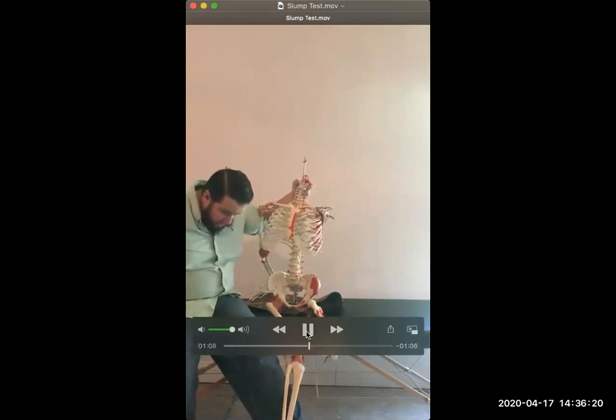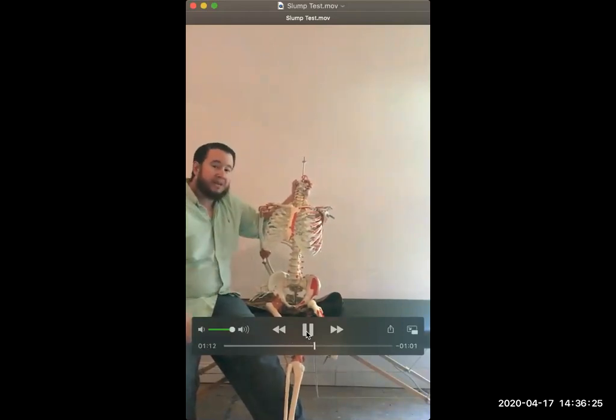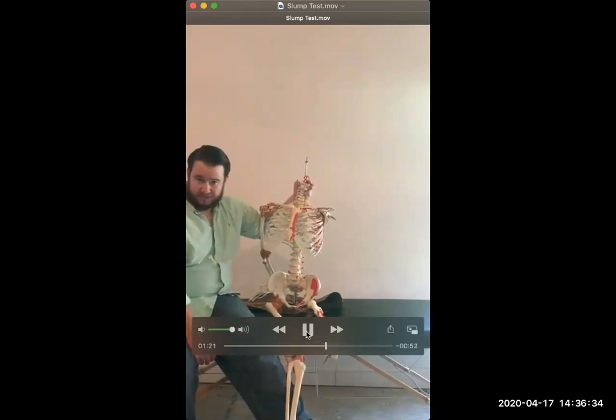Now what I want you to do is to look up for me. So when the patient looks up, if the symptoms are alleviated, that would be a positive test. And then we'll ask the patient to look back down, and we're looking for resensitization again. That will further strengthen that positive test.